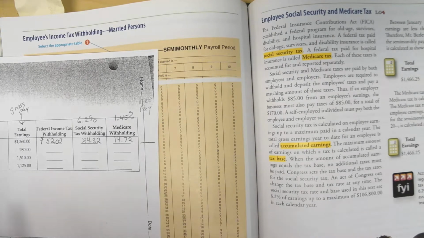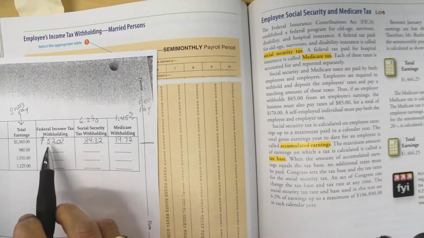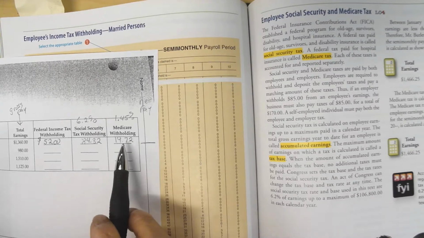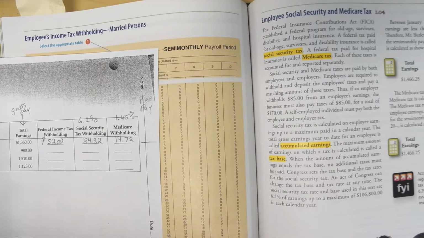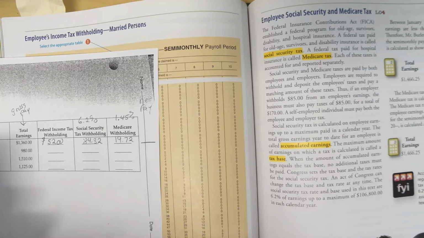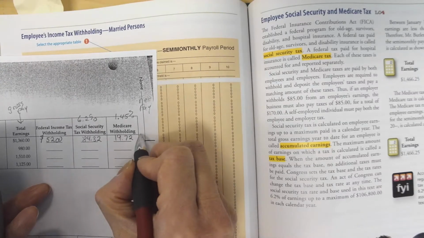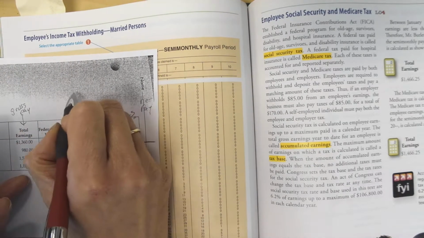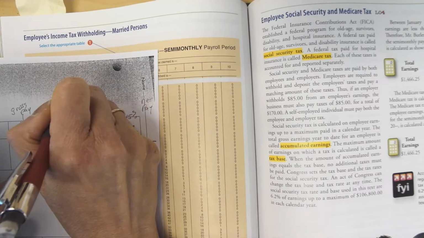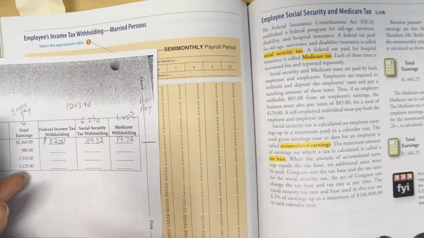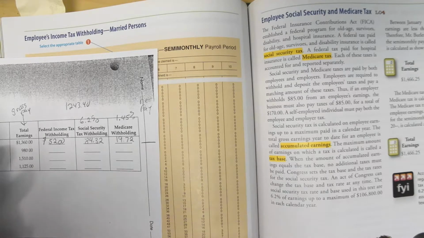So your net pay is going to be the $1,360 minus the $52 minus the $84.32 minus the $19.72. Okay, so $1,360 minus $52 minus $84.32 minus $19.72, and hopefully it's $1,243. Is that right? I'll put it up here right now, $1,243.40. Whoops. Don't you put yours down there. I'm going to just redo it. That doesn't even look right.